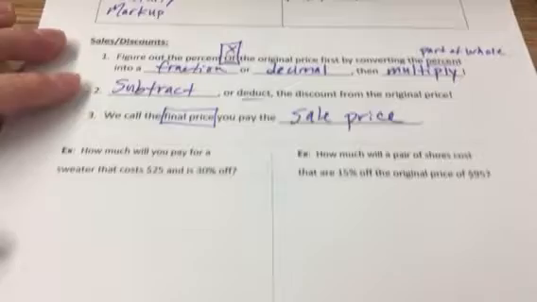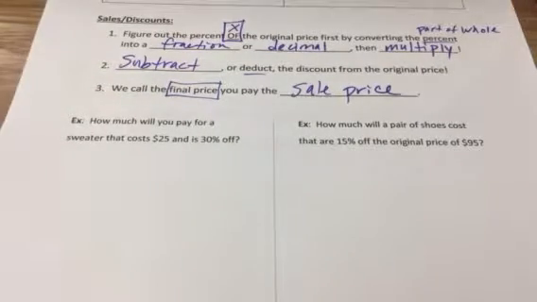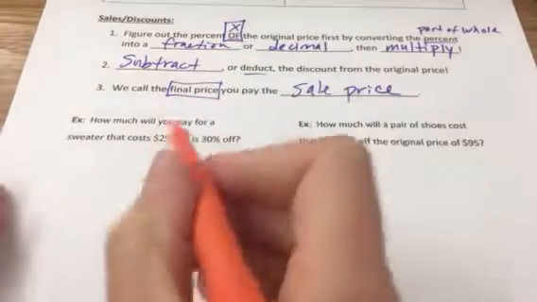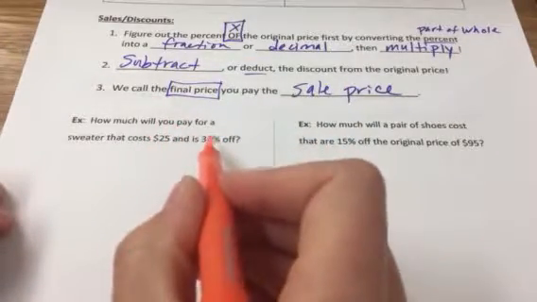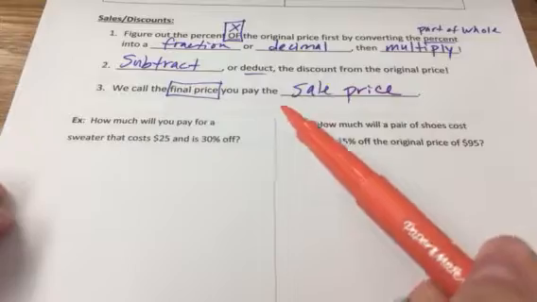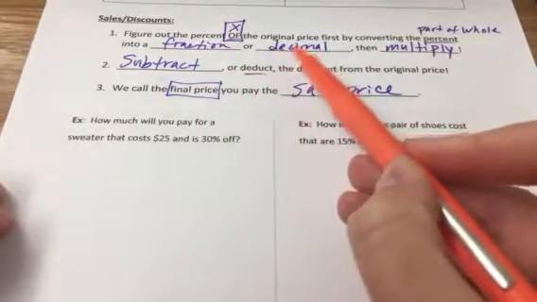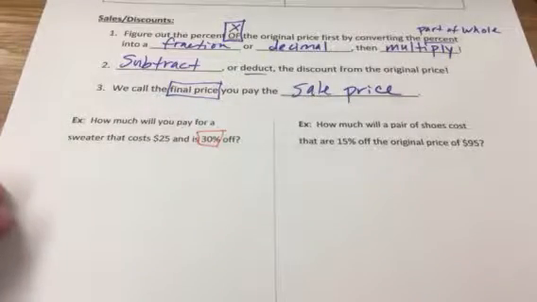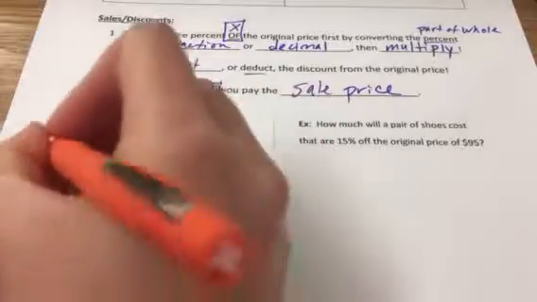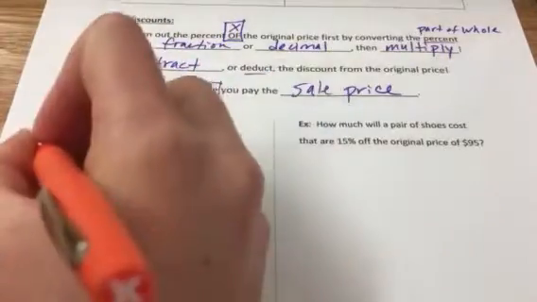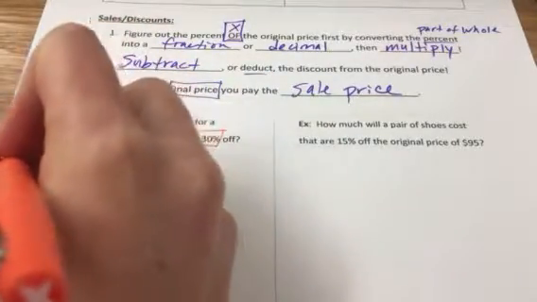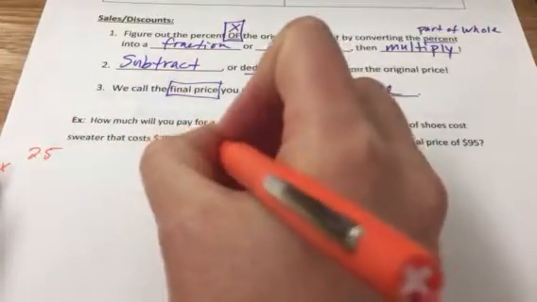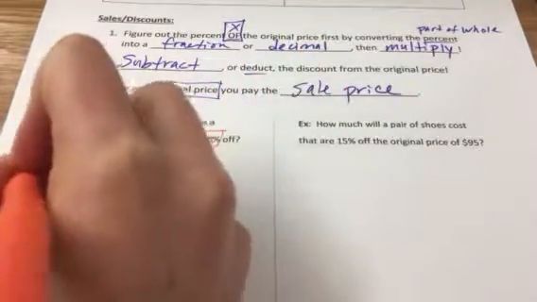So let's do an example, or a couple examples together. So I want to know, how much would you pay for a sweater that's $25 and it's 30% off? So again, you have three options: fraction route, decimal route, or since 30% is a multiple of 10, we can use our mental math to figure out the 30%. So I'll go decimal route first. So let's go ahead. We've got 25 times 30% as a decimal is 0.30.